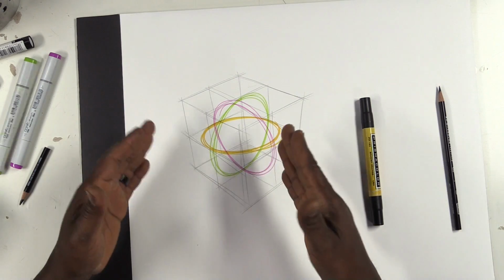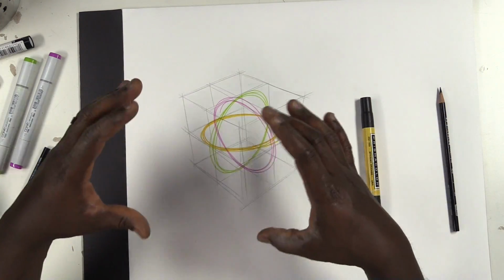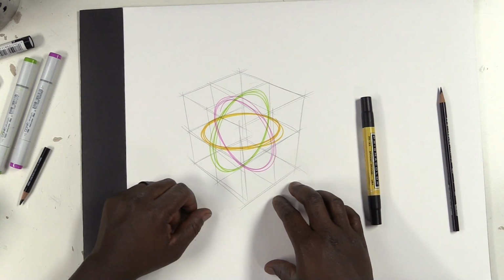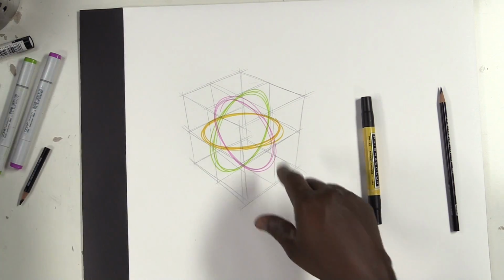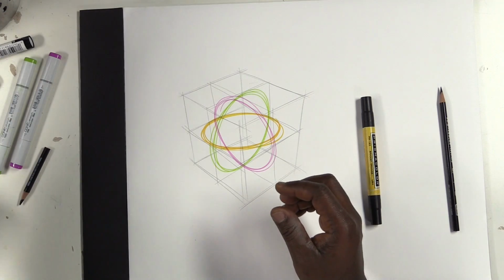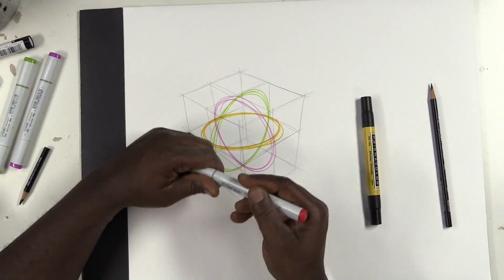All right, so I've essentially taken a sphere and the cross sections of that sphere, and now I'm drawing those on the paper. And then on the outside of this, let's use a nice color here. Let's go with a red. I'm using different colors to show you guys each of the planes.